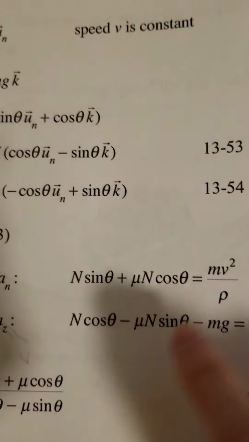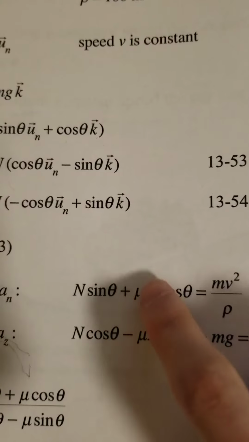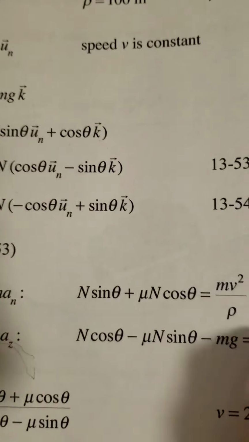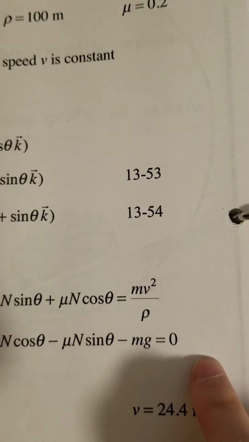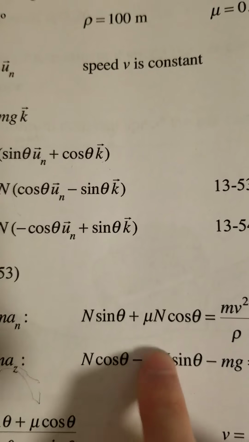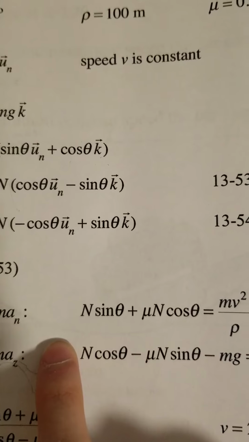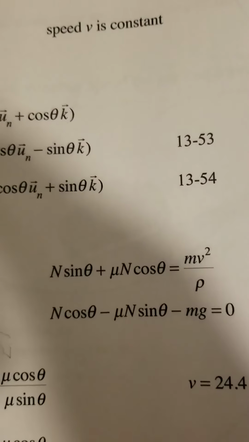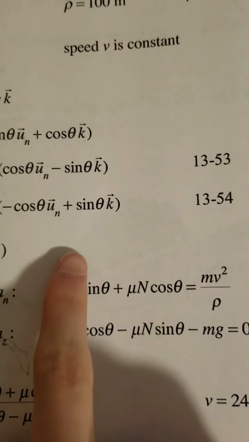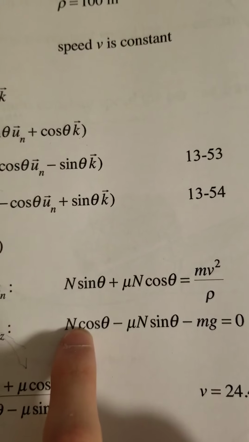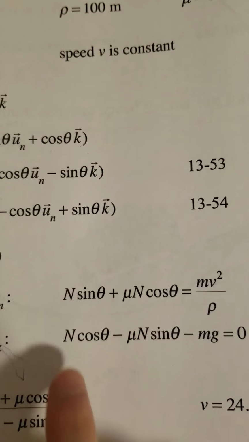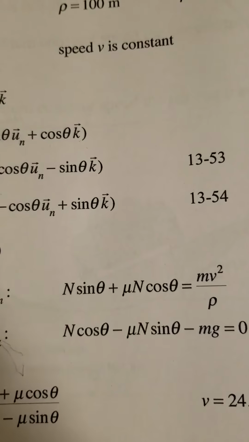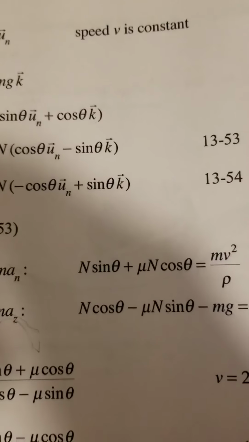And now to proceed, here we factor out n. First we factor n out from the first equation. We move mg to the other side, and then we factor out the n from here. If you do that, then divide both equations, this equation divided by this equation. So that would be sine plus cosine over cosine minus sine.